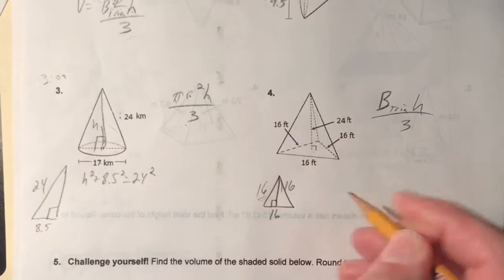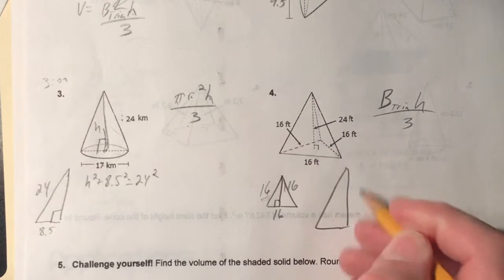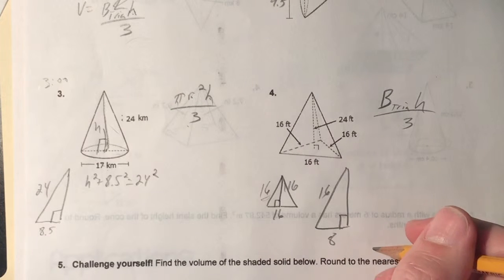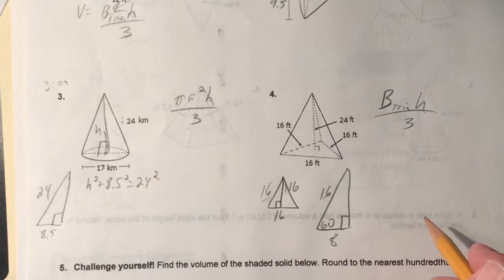And so we can actually do one of 2 things. We will make a right triangle like this. So what's going to happen is the right side of this is going to look like that. So that's going to be 16. That will be 8, and that will be a right angle. So this is going to be 60 right there because it's equilateral. So you've got one of 2 options.